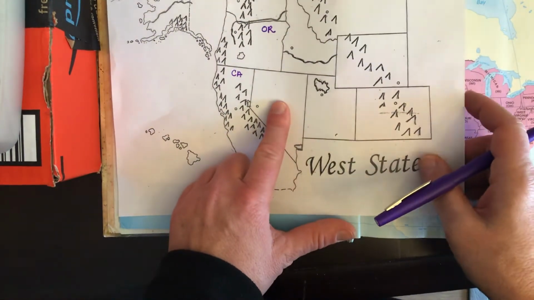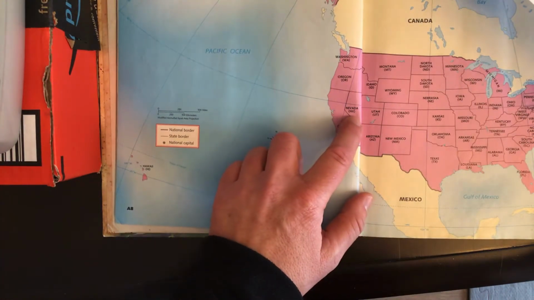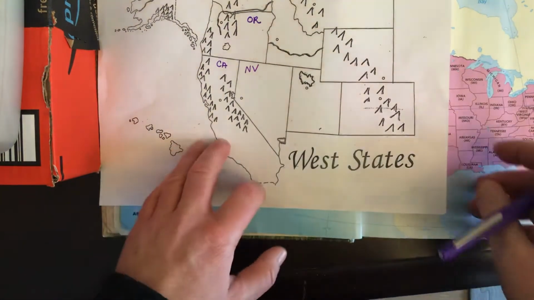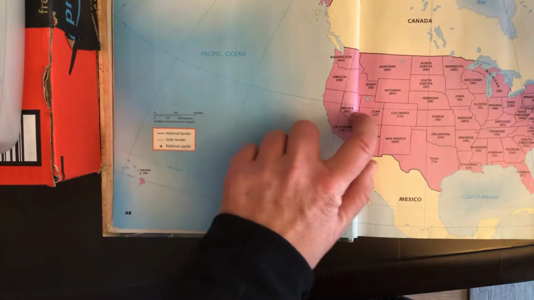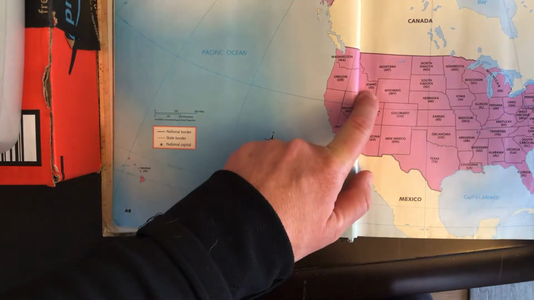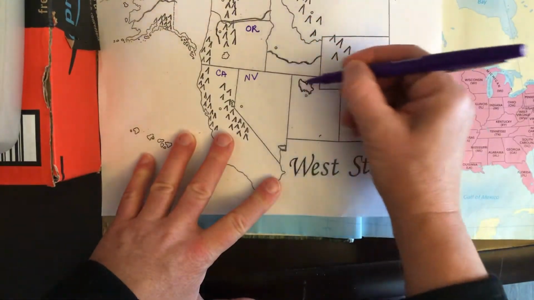Right next to California is Nevada. Nevada is NV. North of Nevada is Idaho, which is ID. Kind of this funky looking state.